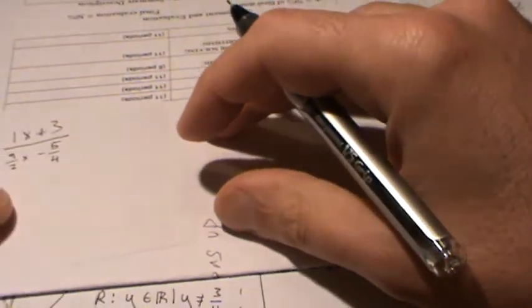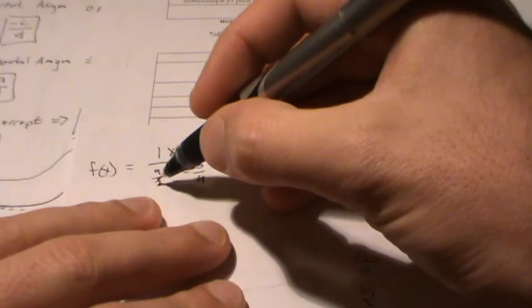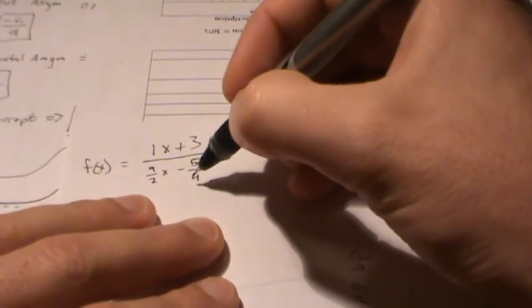Notice how we've got 1x plus 3 over 9/2 x minus 5/4 as our function. Okay, this is correct. Sorry, I just wrote down what we just got. This is actually correct, but if you want to check your result in the back of the textbook, they're going to actually have something slightly different, because I believe they don't like to have fractions here.